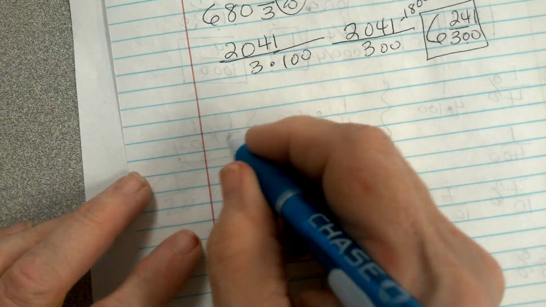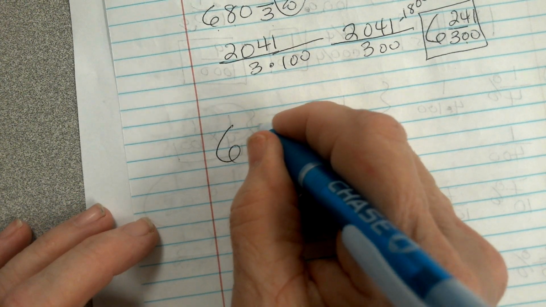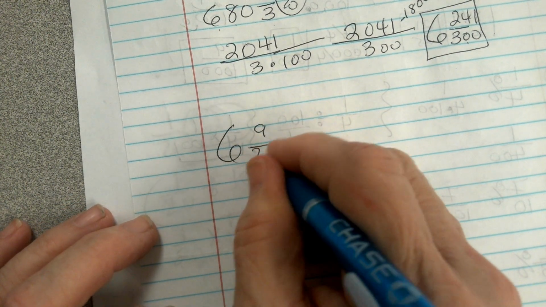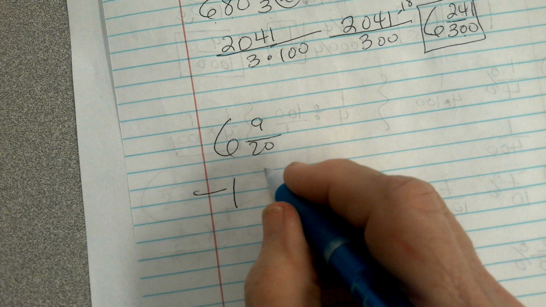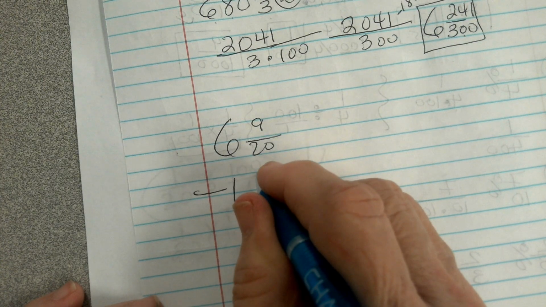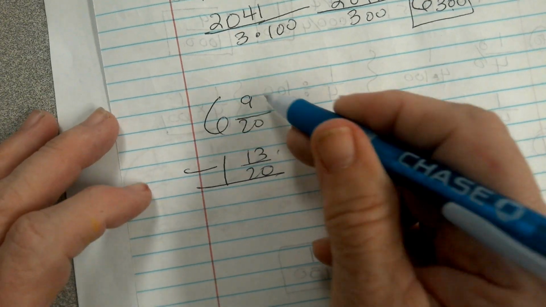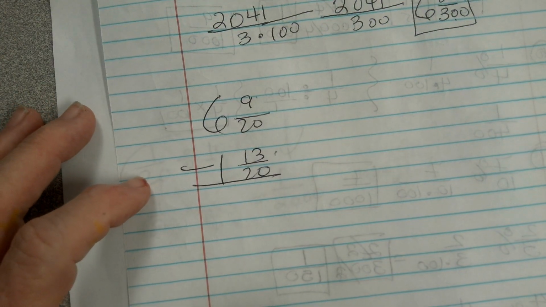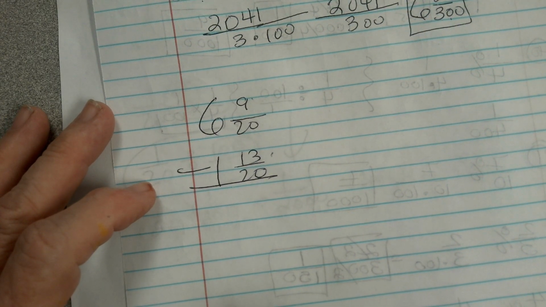So, reminder, if I have 6 and 9/20ths minus 1 and 13/20ths, the guy comes in, he wants 13 pieces, he doesn't have enough. What do I do, Edward? You add, so 20 plus 9.